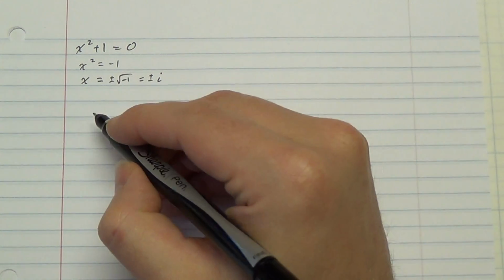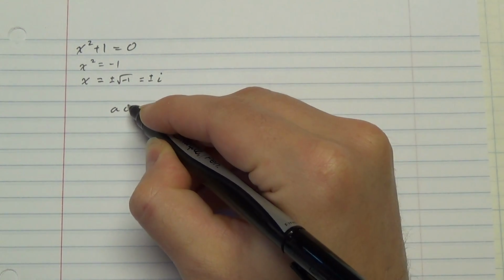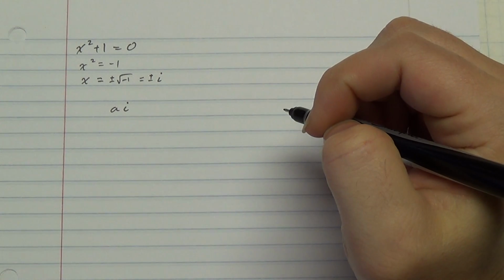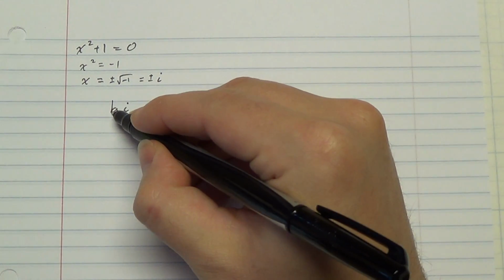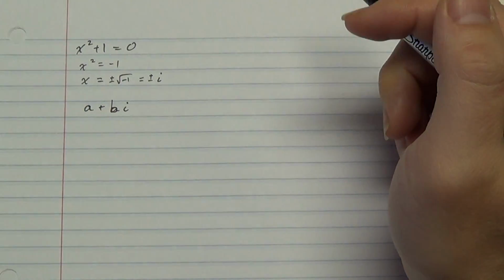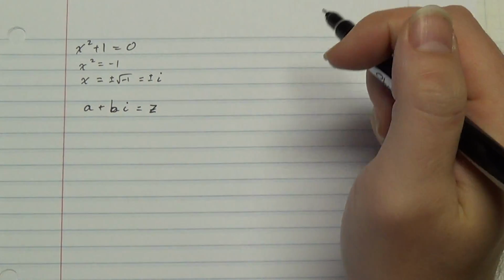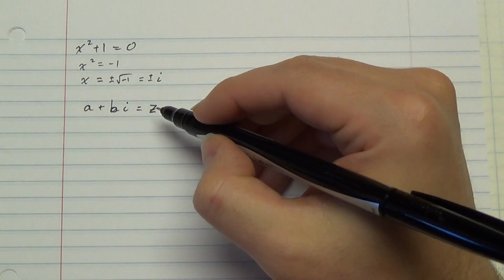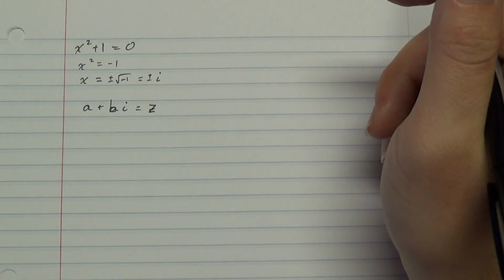Okay, so we can multiply this imaginary number by any real number, call it b actually, and we can add any real number to that. So this is our general complex number, and a complex number is often denoted z. Z is often used as a complex variable, just like x is often used as a real variable.